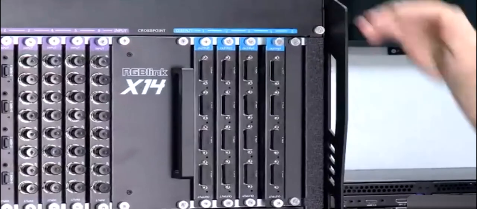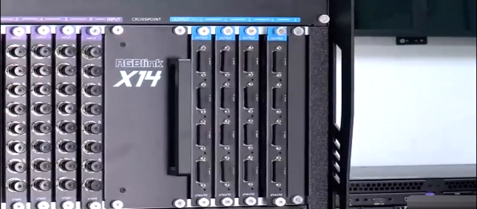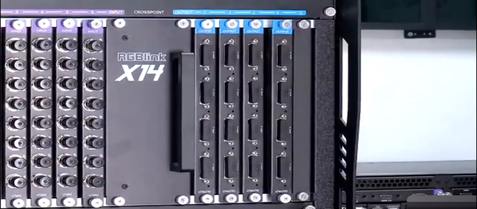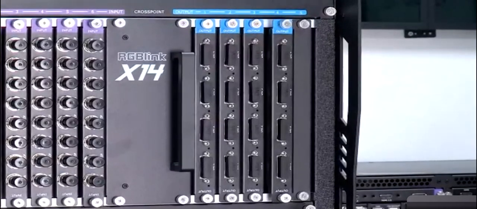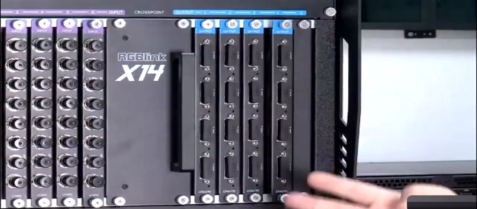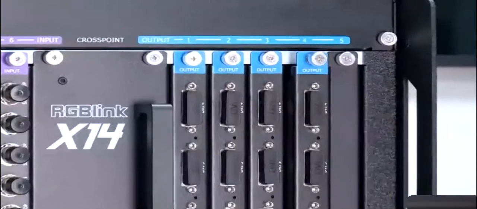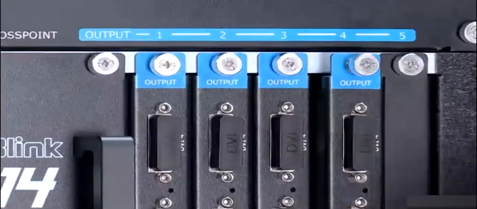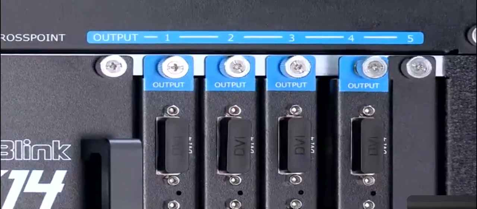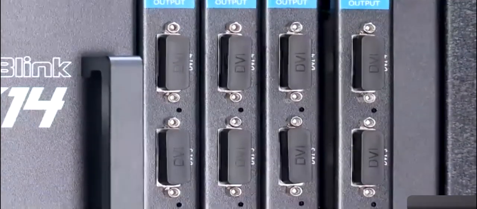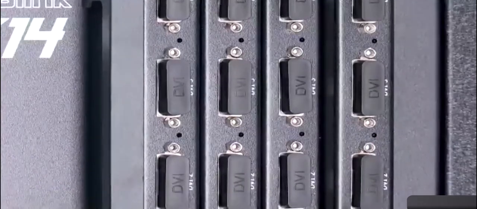The top is the 5, and this is a 5.2, so it can support 40 outputs, 10 slots, and each slot has 4 ports. So the total is 40 output ports. And X14 is more powerful than X7, and each port can support up to 8 layers. And Eric will mention later.